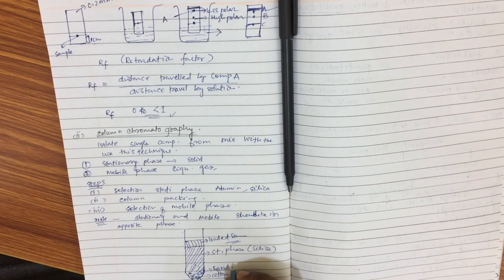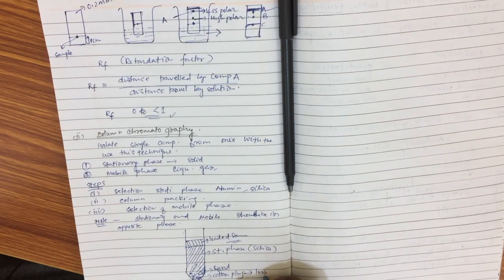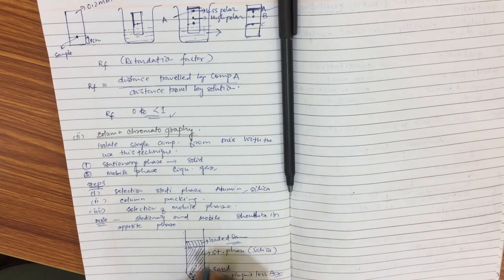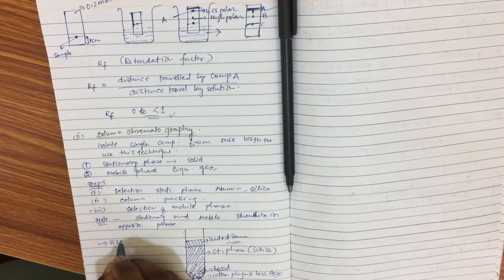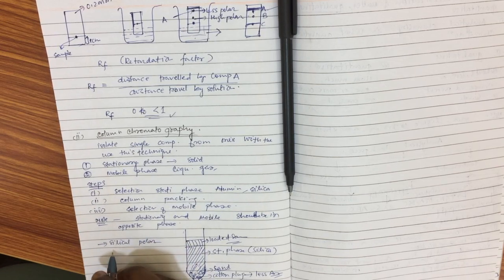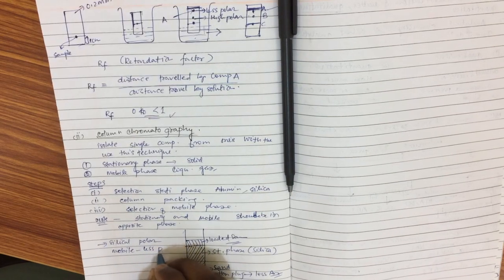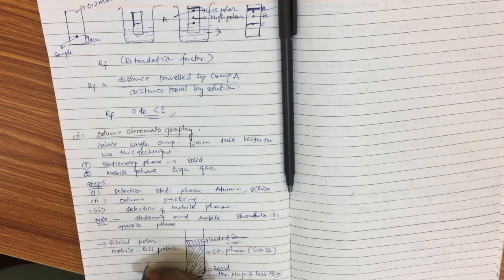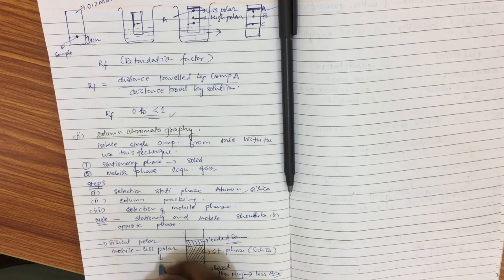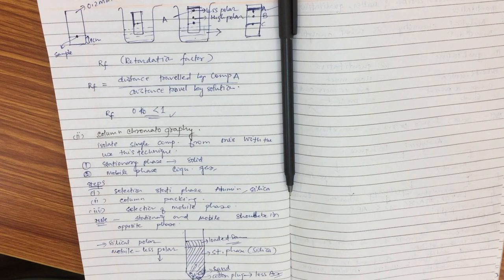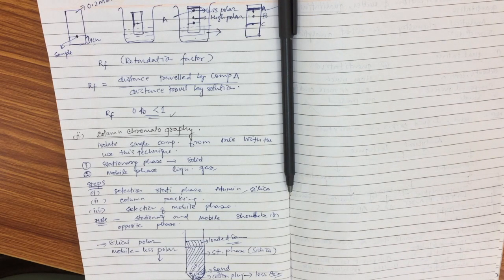And this cotton plug you should take in a small amount. Okay, so here you have taken silica, which is polar, and the mobile phase is less polar, so these two things are just opposite to each other. One is polar, the other is less polar, like acetic acid or carbon tetrachloride, these are the less polar species. So these are all the things.